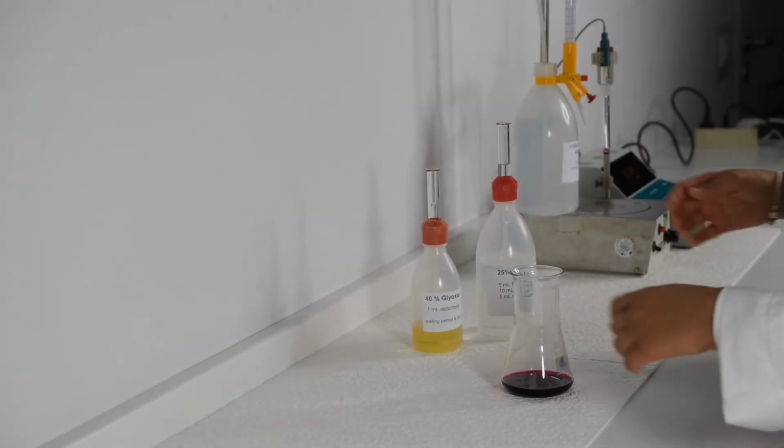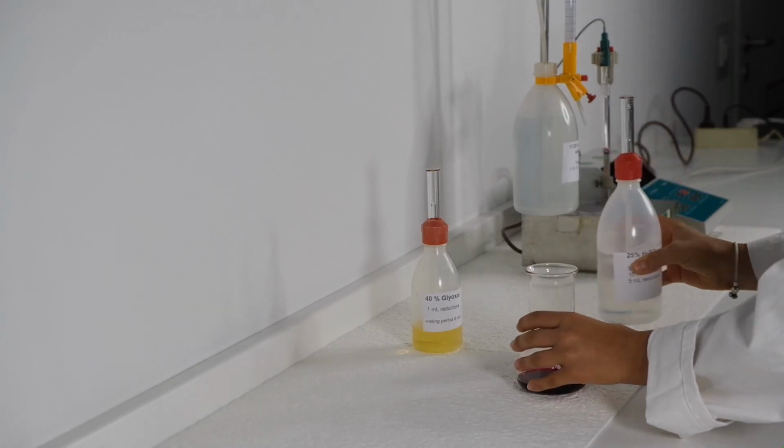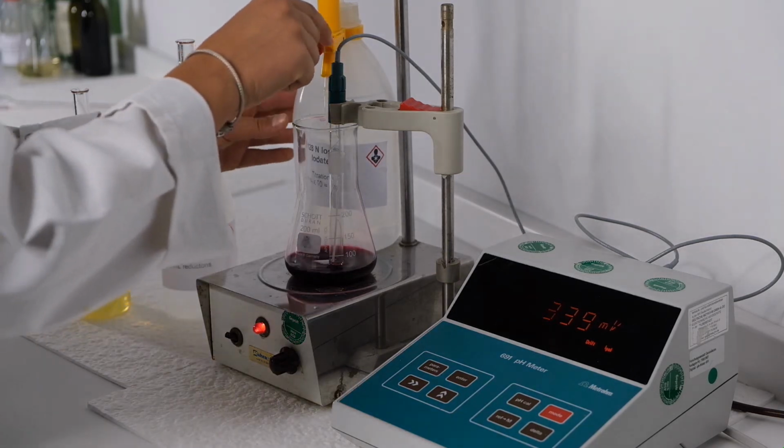Then we add 5 ml sulphuric acid to the wine. Then we place the electrode in the flask again. Using a magnetic stirrer we move the liquid. Now we have to watch the display. If the value does not increase anymore, we start titration with the iodine solution.